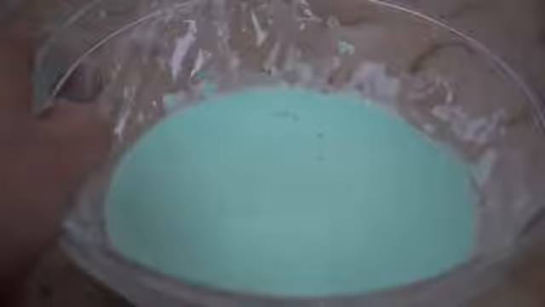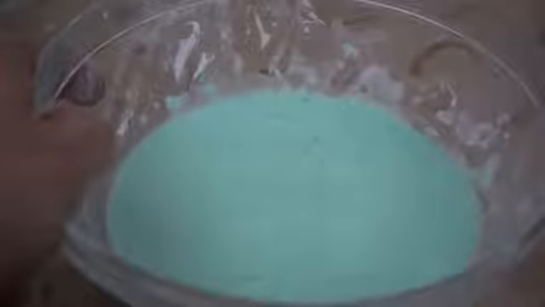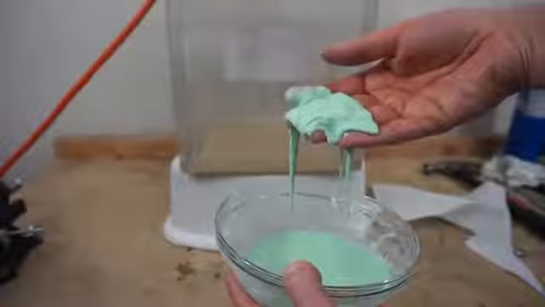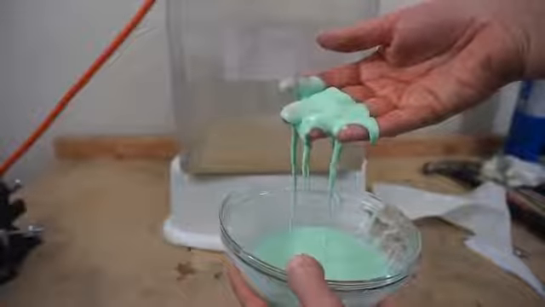So you can see when I strike it with a hammer, it's almost like I'm just hitting a solid because the shear rate is very high, so the viscosity becomes very thick, almost like a solid. But if you just hold it in your hand, it just flows through your fingers like a fluid.